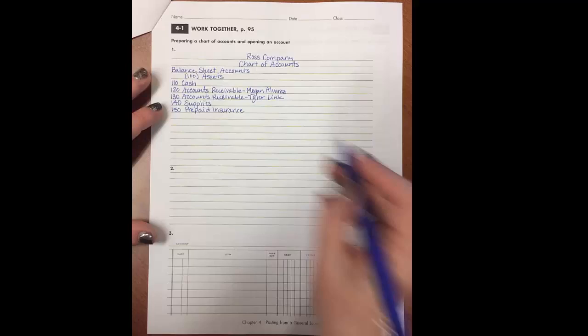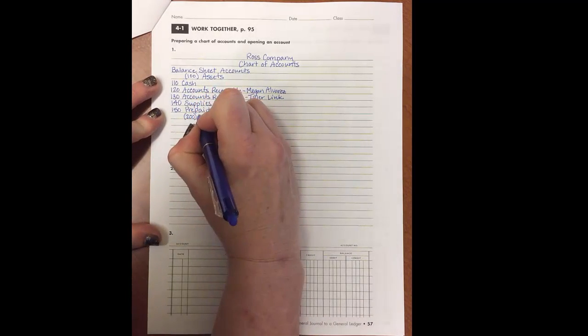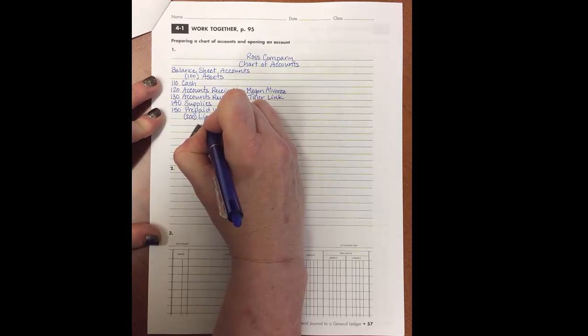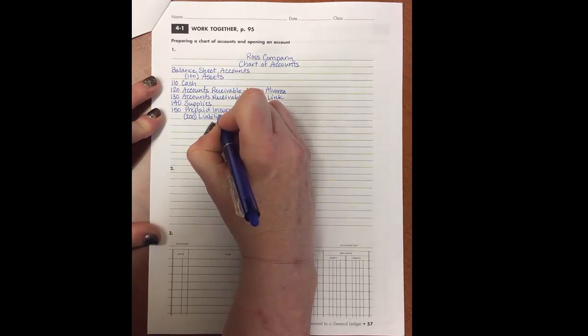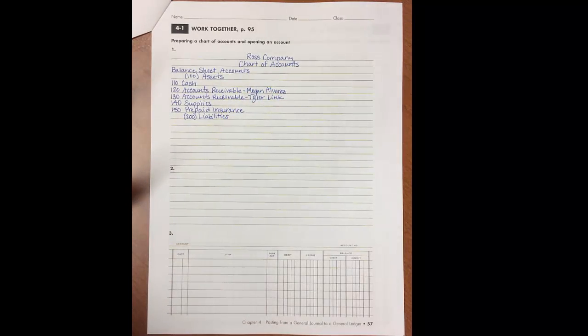Next, we're going to do our liabilities section, and those are our 200 level accounts. So I put in 200 in parentheses and put in liabilities. Now our liabilities are all of our accounts payables, and it looks like we have Sure Supplies and Mid-City Supplies, and we're going to put those in alphabetical order by the company.